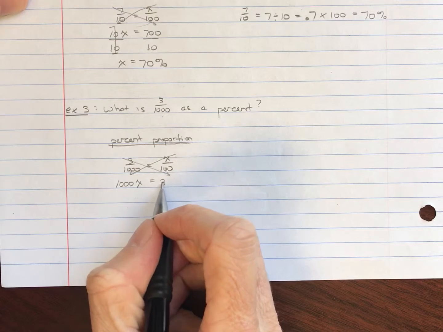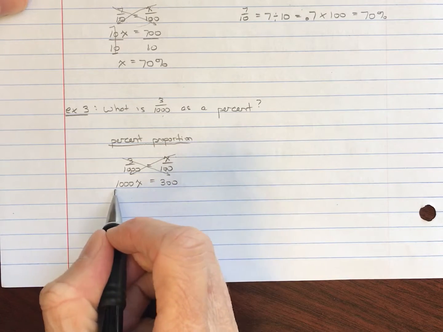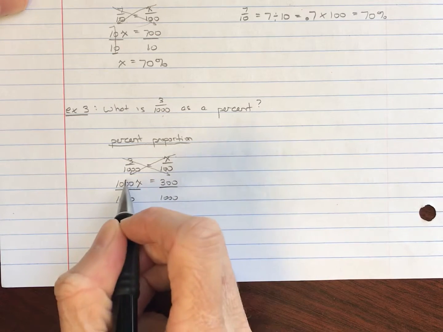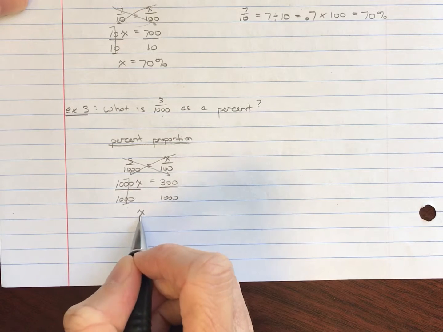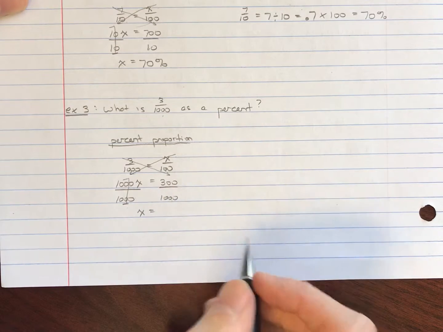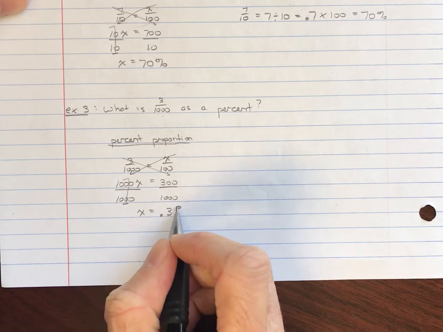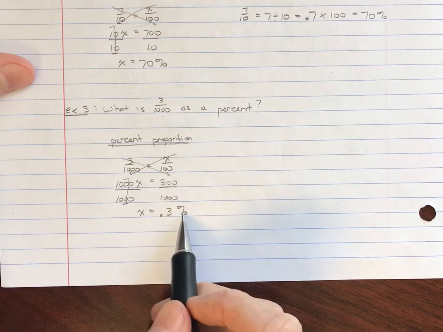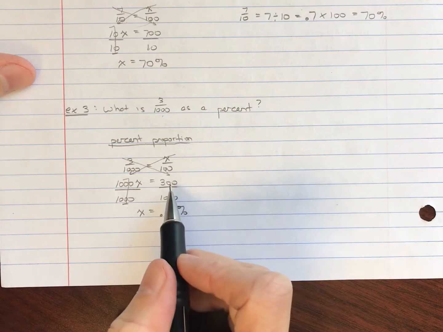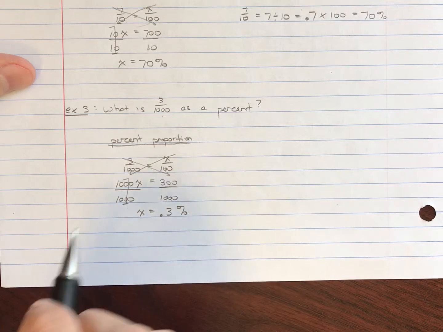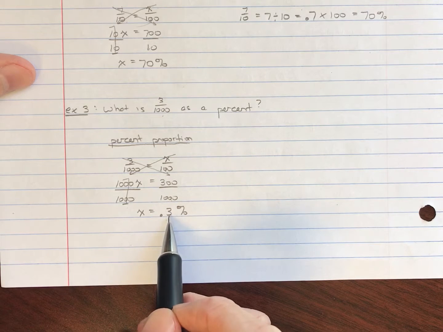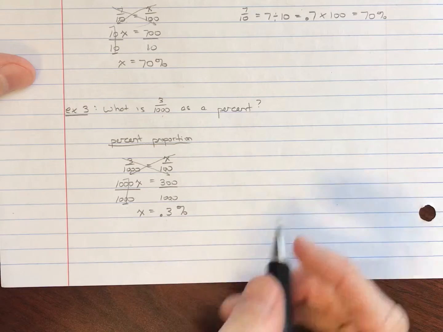3 times 100 is 300. And then to solve for x, it's times 1,000, so we'll divide by 1,000. And that's a 1, and 1 times x is just x. And 300 divided by 1,000 is 0.3%. Remember, our answer is going to be a percent because we use the percent proportion. 300 divided by 1,000 is 0.3. So this number is a little less than 1%. So it's actually closer to 0% than 1%, but it's in between 0 and 1%.